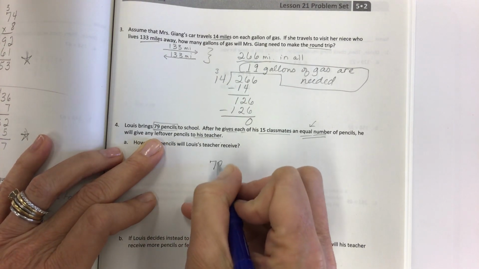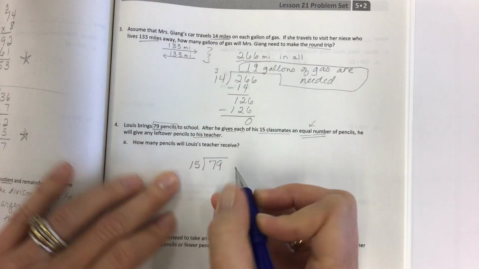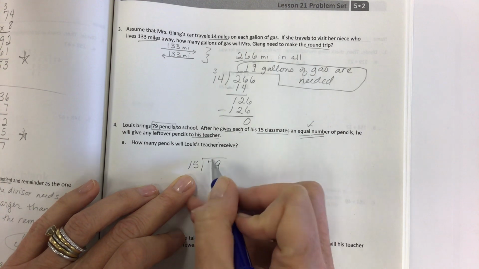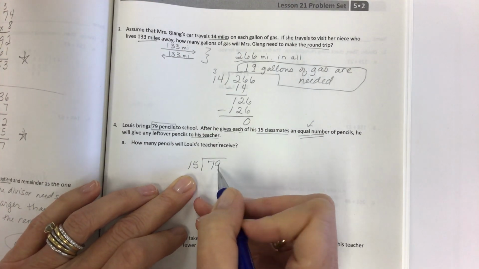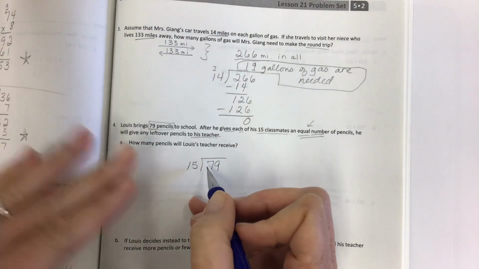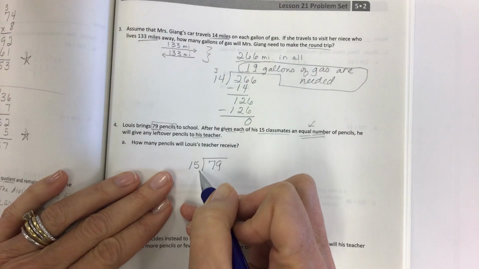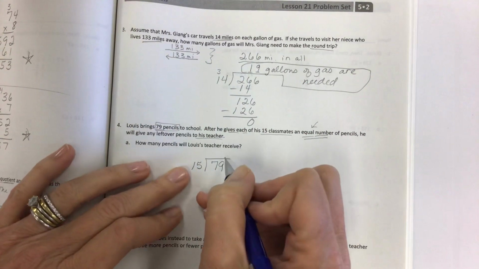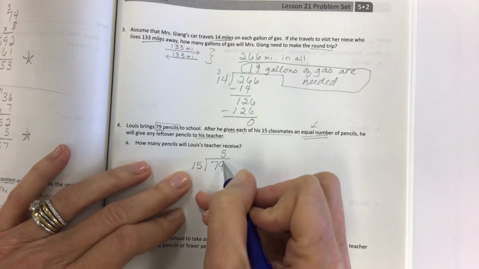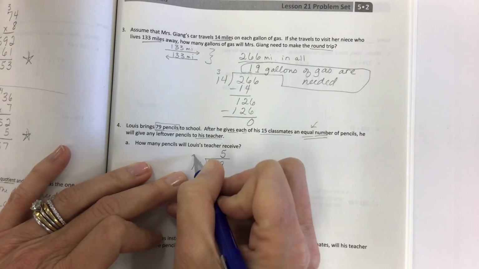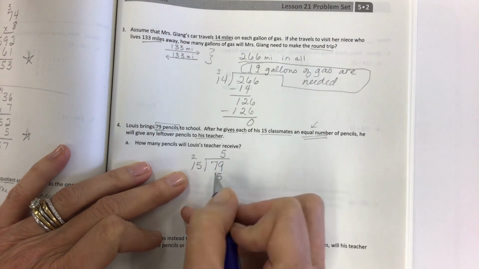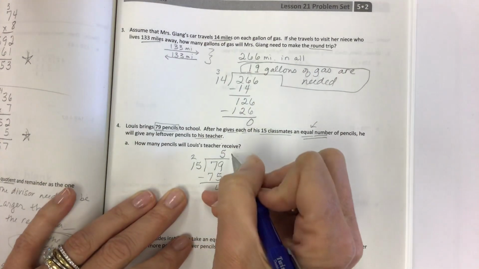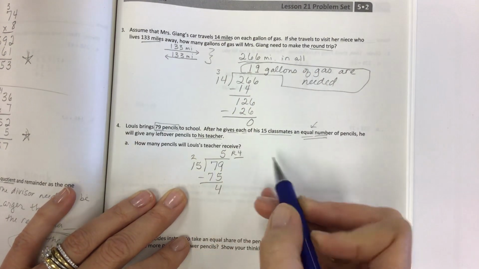So step 1, 79 divided by 15. And we can't fit 15 into 7, so you have to use the whole grouping. And if I approximate, and again, I'm right in between 10 and 20, so I would guess, I don't know, about 5. So let's try 5. 5 times 5 is 25, and then 5 times 1 is 5, plus 2 is 7. So I'm super close with 4 remaining.